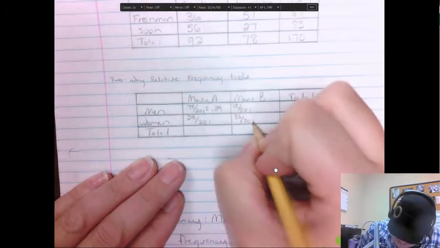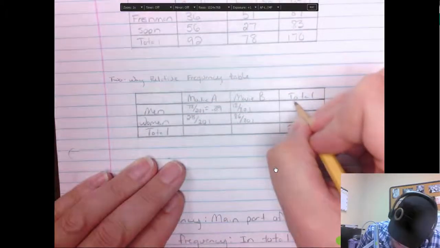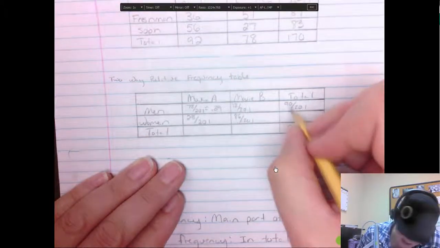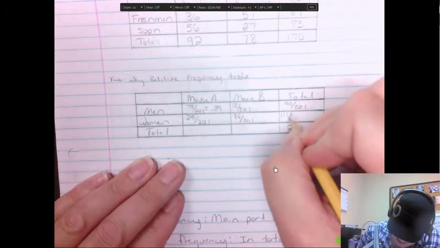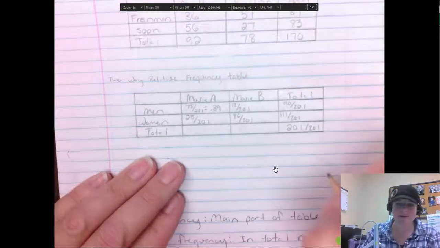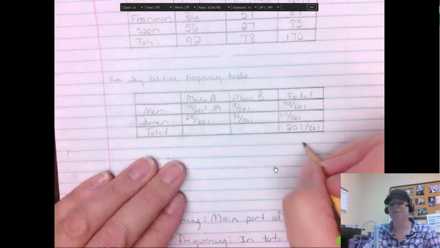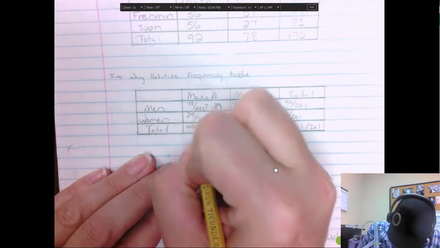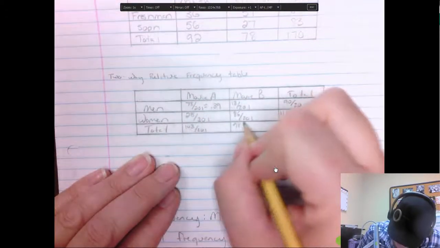And I could do the same on the big categories out here: 90 divided by 201, and 111 divided by 201. And I could do 201 divided by 201, which better give me 1, right? So everything has to add to 1. And then this one over here would be 103 divided by the 201. I would just calculate these on your calculator.